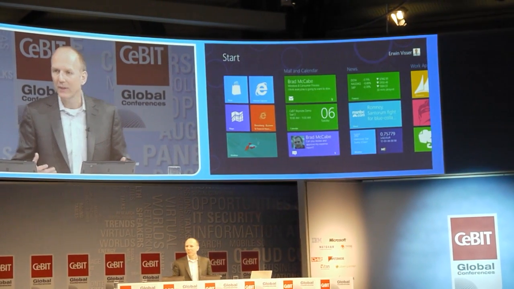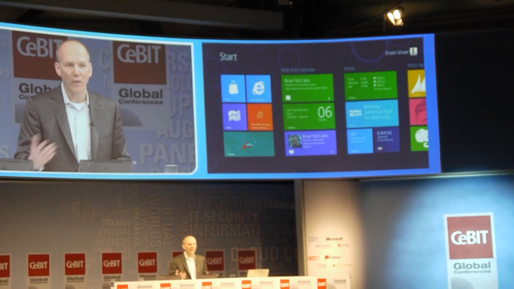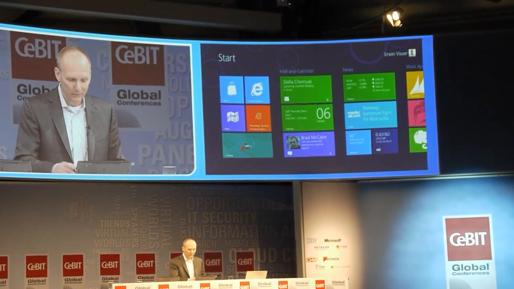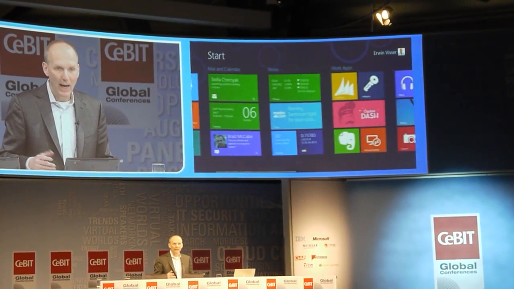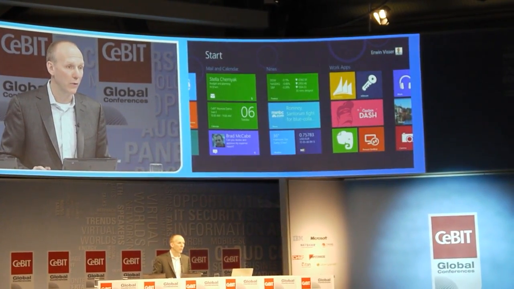The start screen is the place, as a user of this tablet, where I go to find and launch all my apps. Just like the Windows 7 start menu. You see that I have my business apps here, but also my personal apps. And also my favorite content and my favorite people, which show how I communicate.